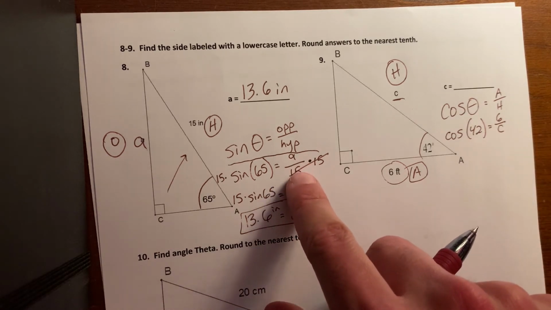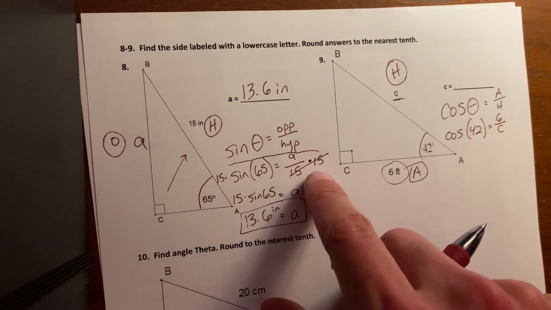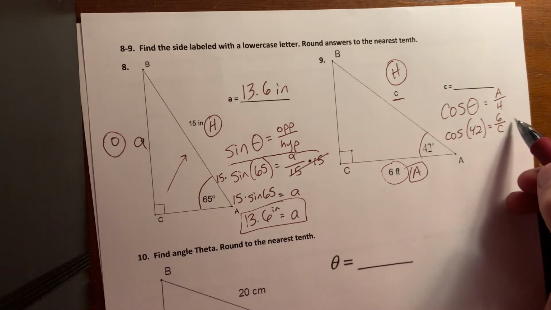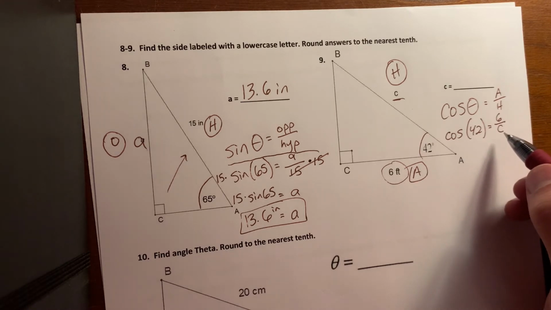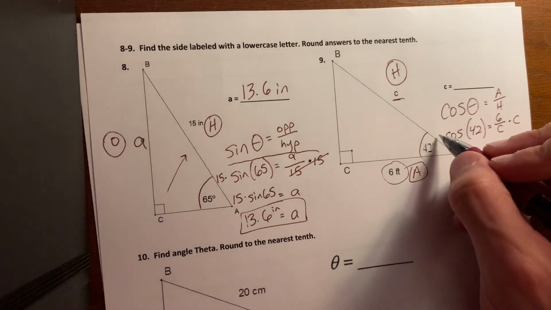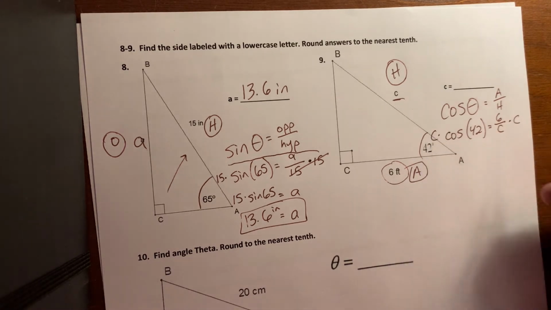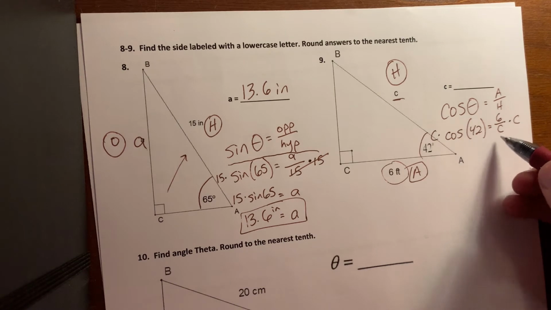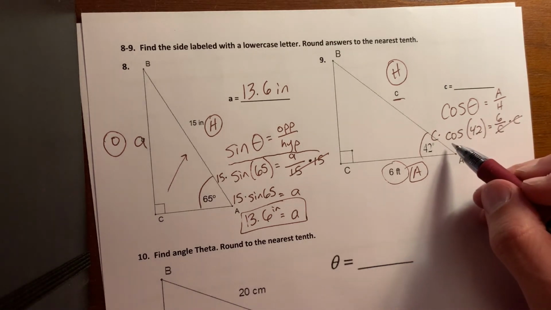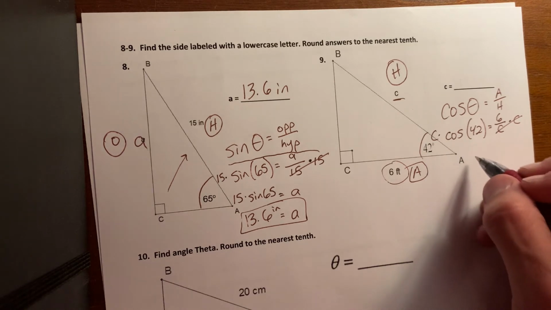A lot of kids here try to multiply by 6 because that's what we do in this situation. When my number's in the bottom and my variable's on top, you can do that, and that's a good thing to do. You can multiply by 6, but it's not going to get this C out of the denominator, okay? That variable is going to stay down there until I multiply by it. That's really the most efficient thing to do in this case, because I have to do it at some point. So let's just multiply by C to both sides and get that variable out of the denominator.